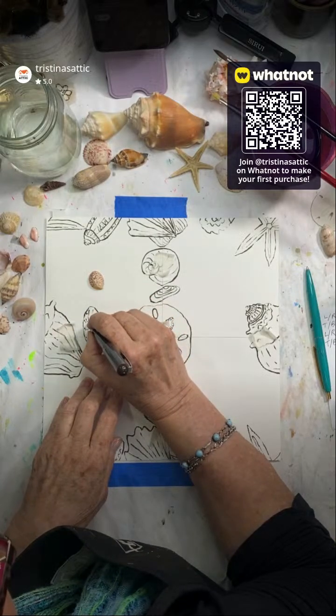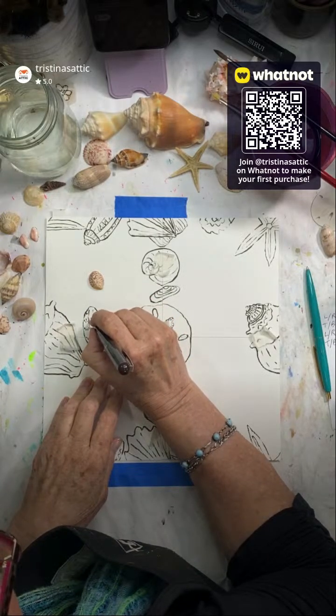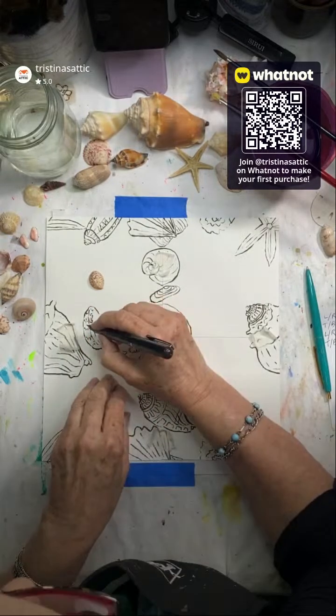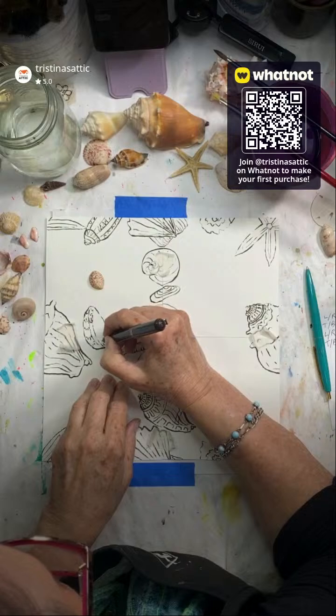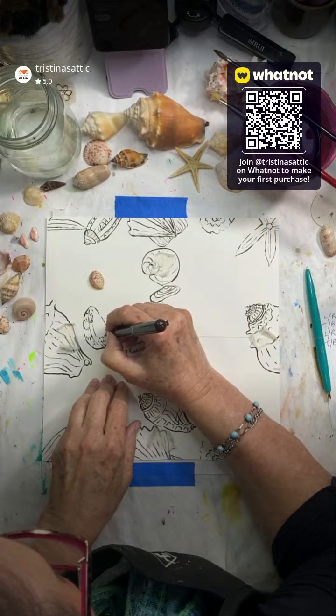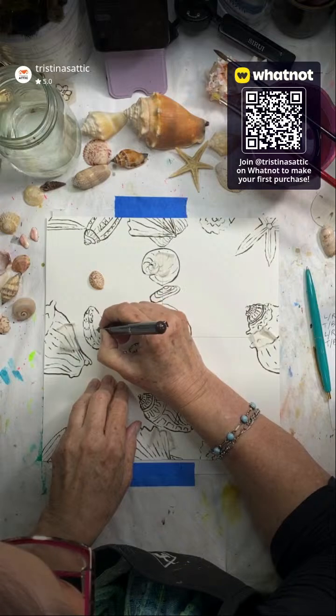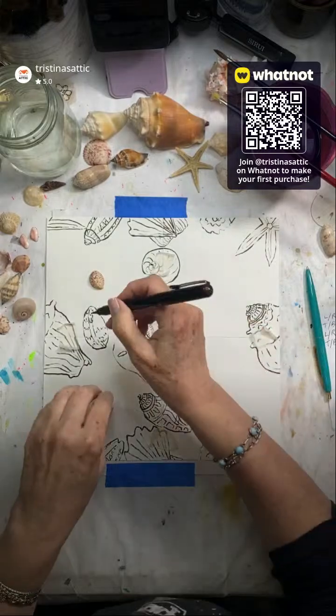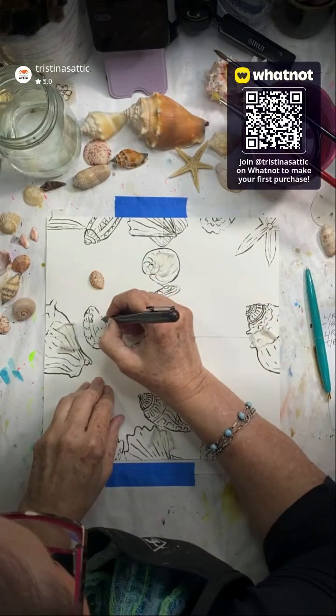And there's like a big mark that comes up in here. So just a few little marks just to give you the feel of what it looks like and the direction that it's growing. Ooh, this one has a whole bunch of little dots here. Now later I'm going to come back in with watercolor paint.